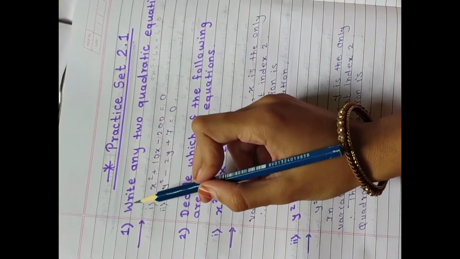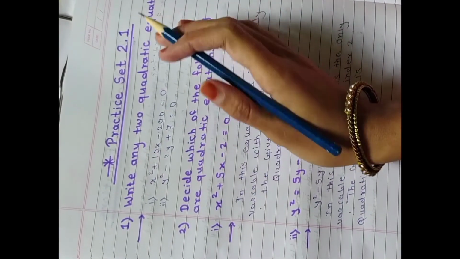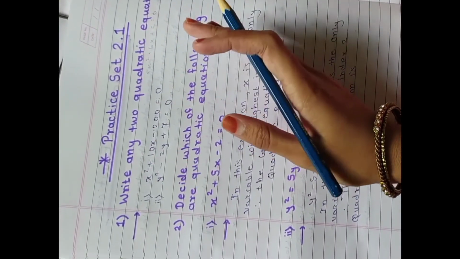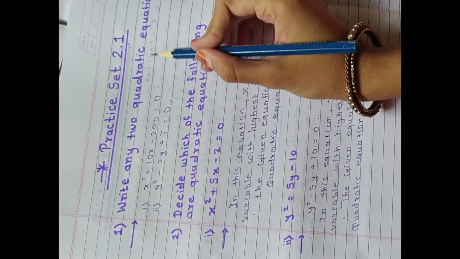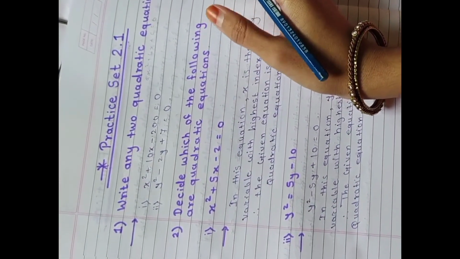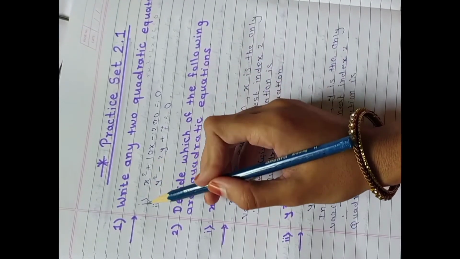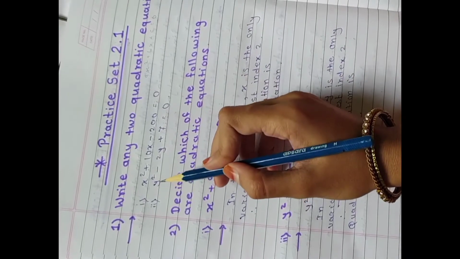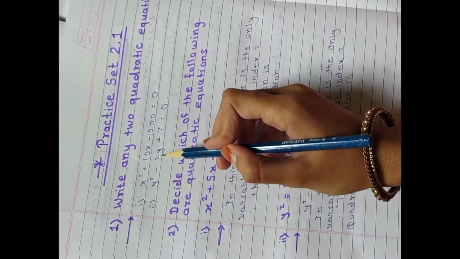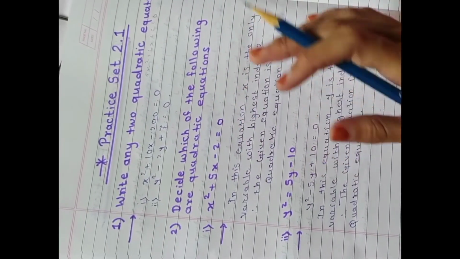Practice set 2.1 question number 1. Write any two quadratic equations. You can write any quadratic equation here, but that quadratic equation should be in the form of ax square plus bx plus c is equal to 0. So the first quadratic equation I wrote is x square plus 10x minus 200 is equal to 0, and the second one is y square minus 2y plus 7 is equal to 0.